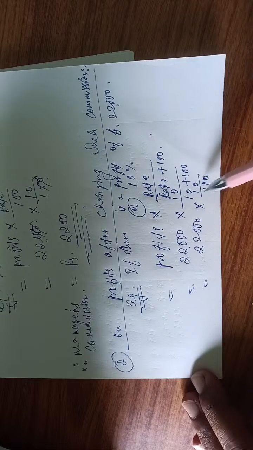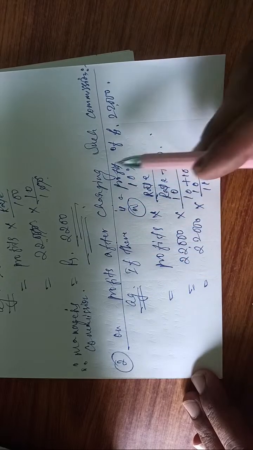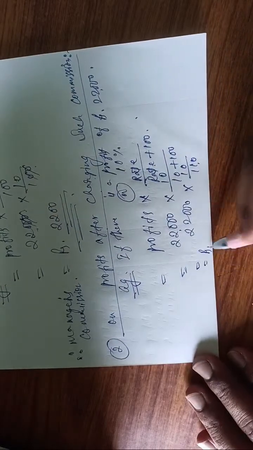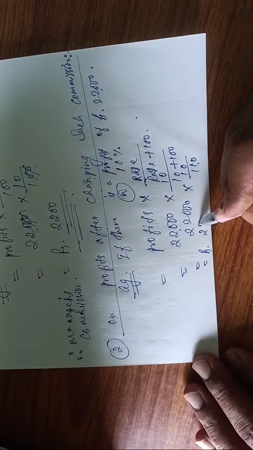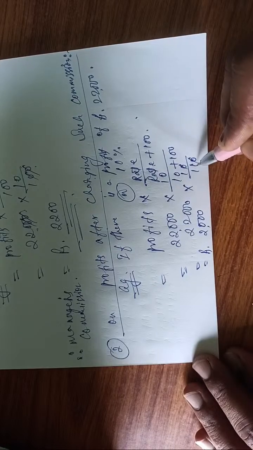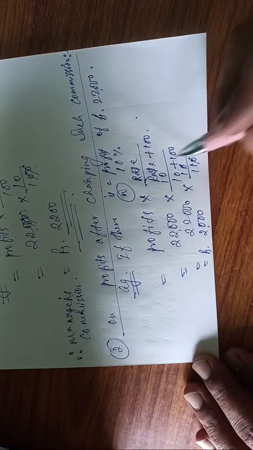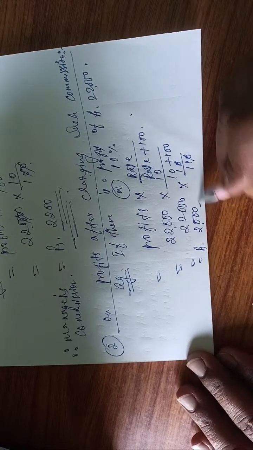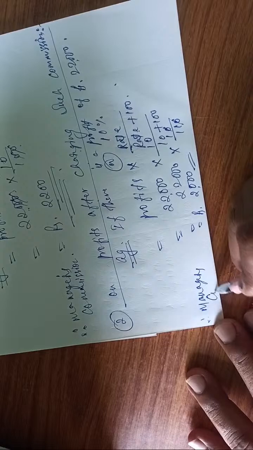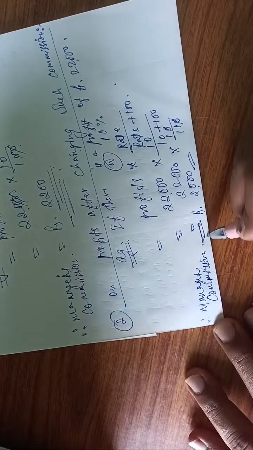If you calculate, cutting down, 11 ones are 11, 11 twos are 22, you will get 2,000 as manager's commission. This is the amount of manager commission.